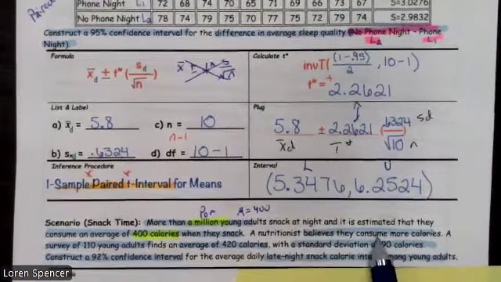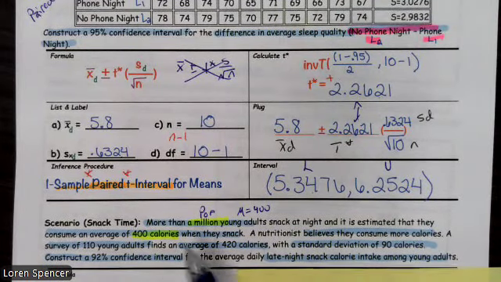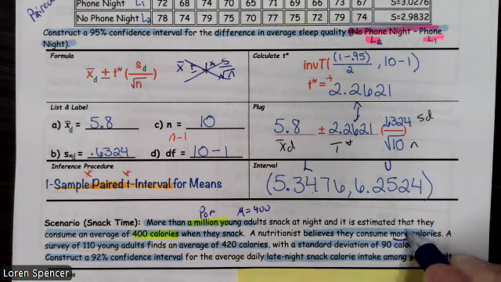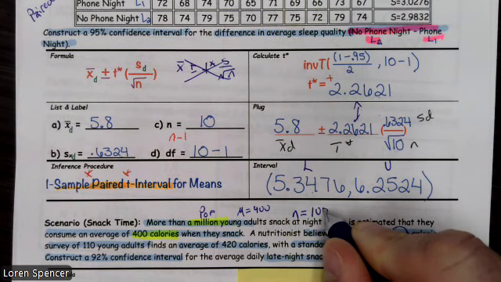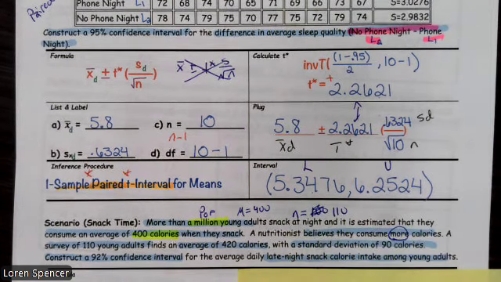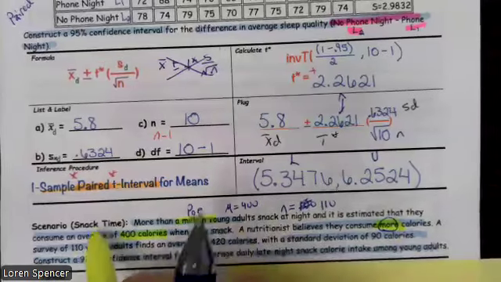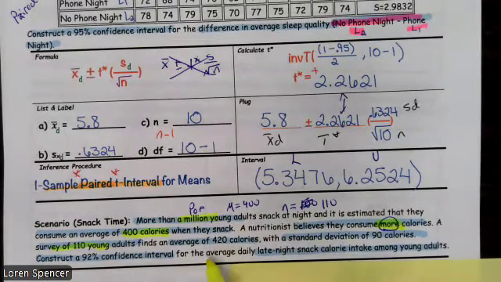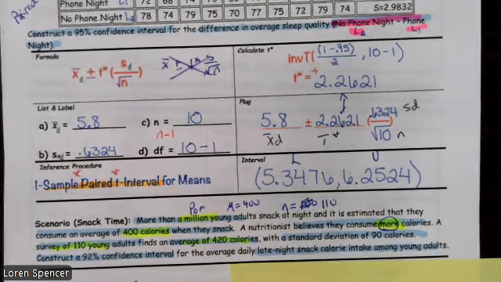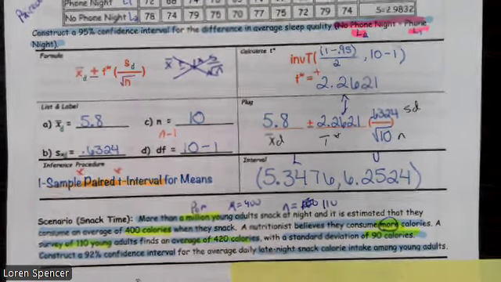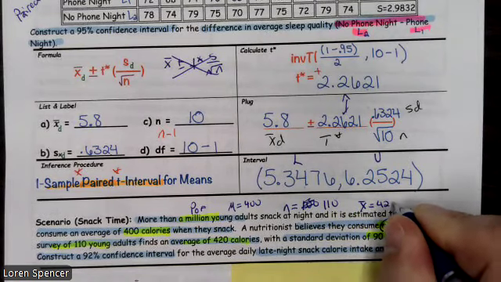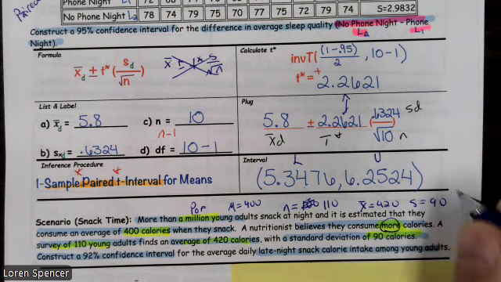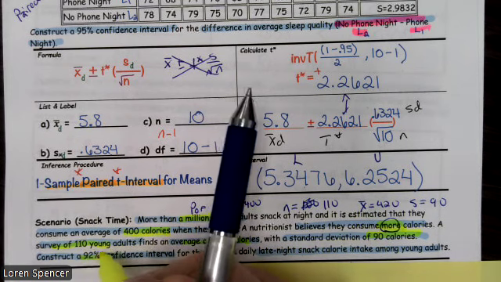A nutritionist believes they consume more calories. A survey of 110, so n is 110, finds an average of 420. So we have an x bar of 420 and an s of 90, a sample standard deviation of 90. Construct a 92% interval.